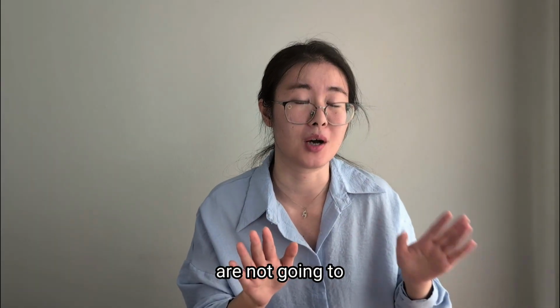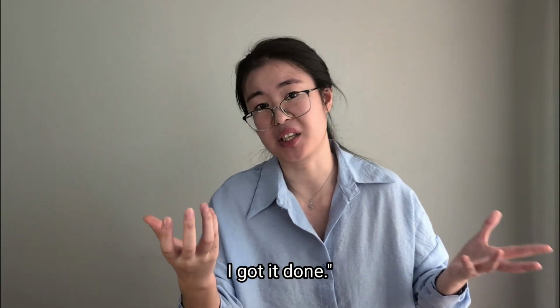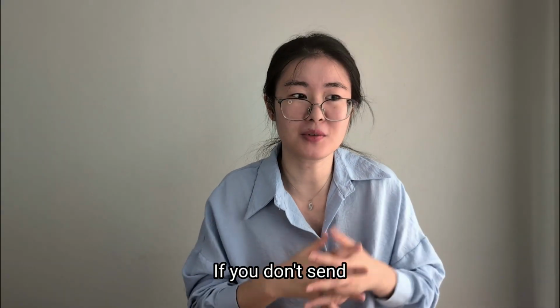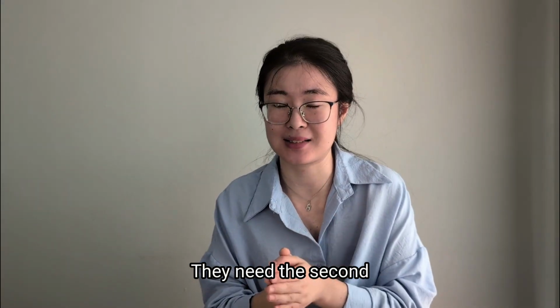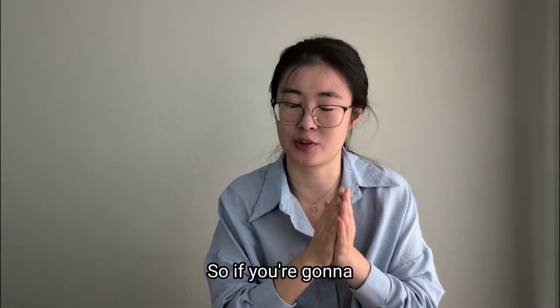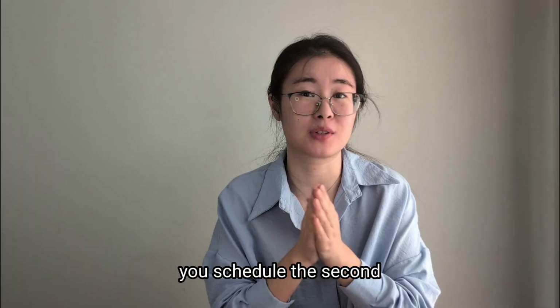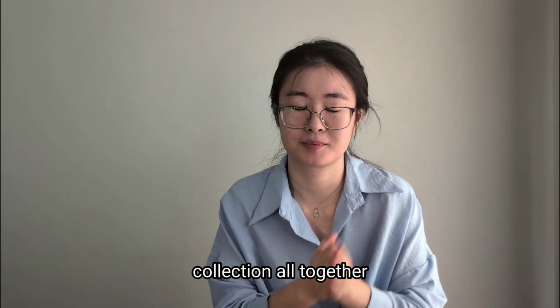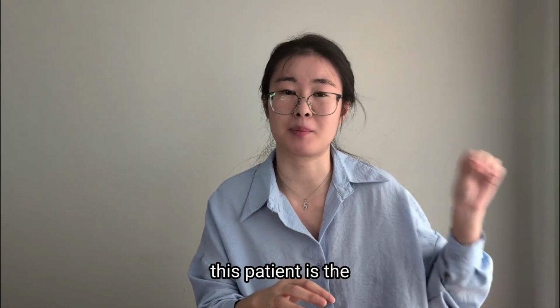They are not going to. They'll be looking at the type and screen you sent to them and then be like, okay, I got it down. If you don't send them a second one, nothing is ever going to happen. They need the second sample if that's a new patient. So if you're going to schedule a collection for a new patient, you schedule the second collection altogether. And they had better be 10 to 30 minutes apart. That way they know this patient is the patient you want to do work on.